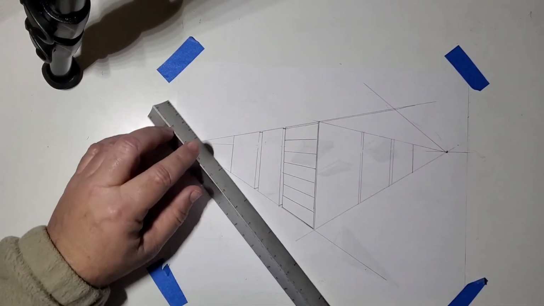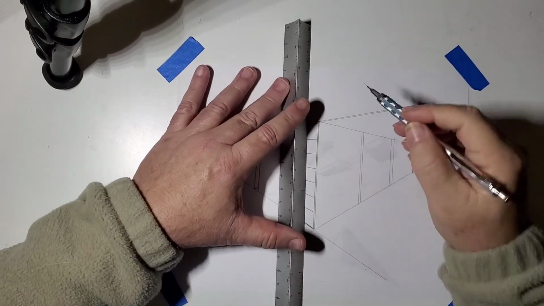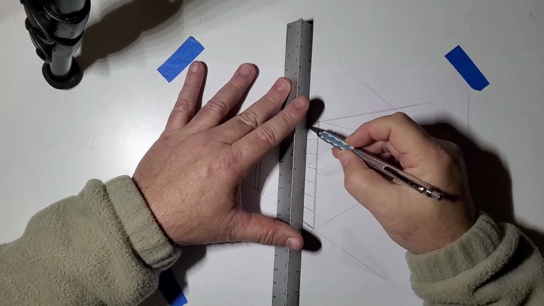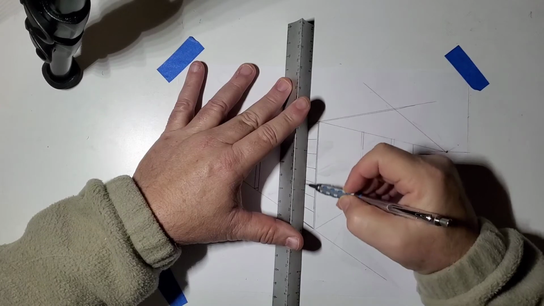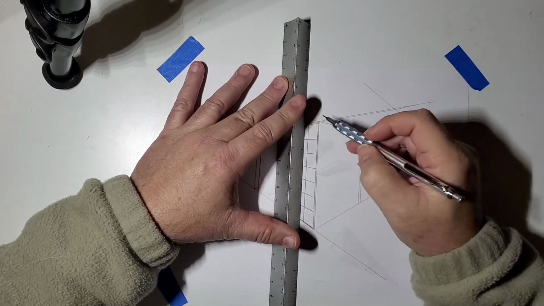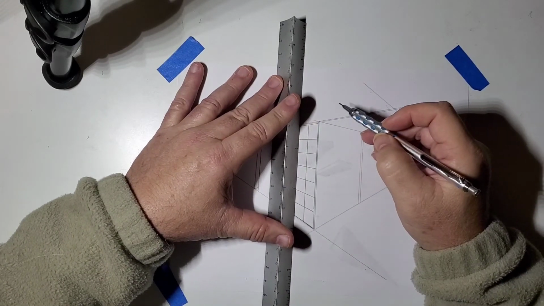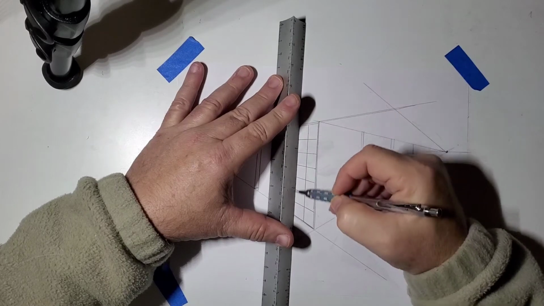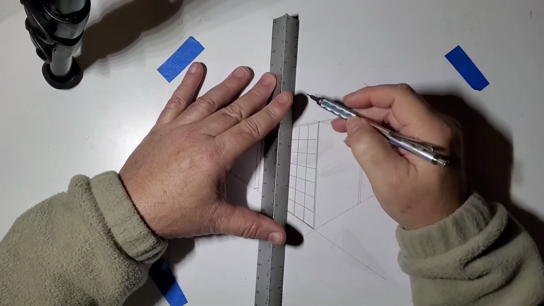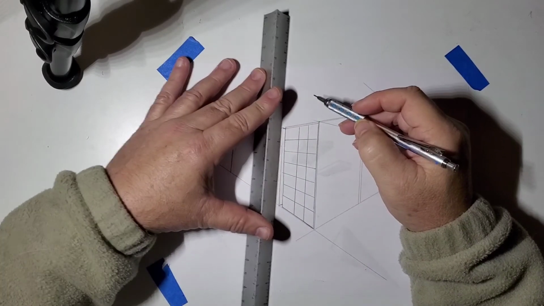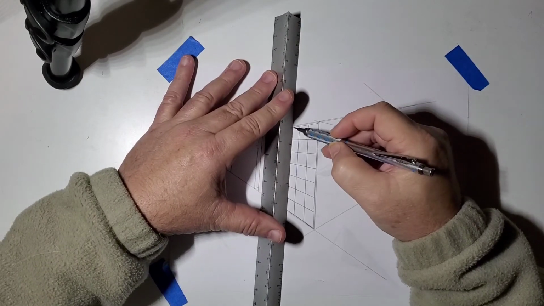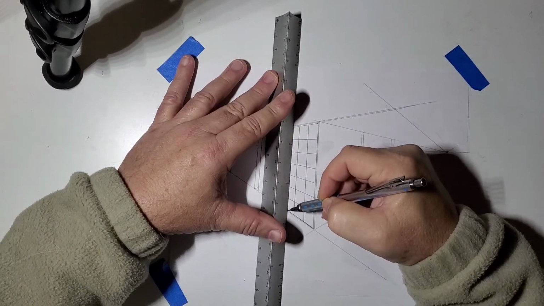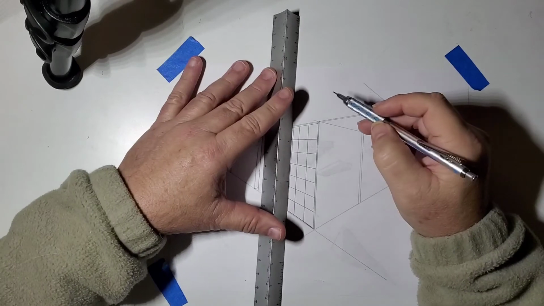Okay, so there's the horizontal lines that make up that system. Now we'll draw some vertical lines. Hopefully I can draw them all straight. Oops, that one wasn't very good.